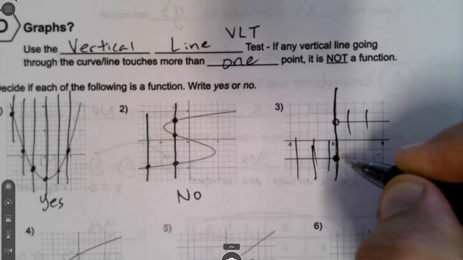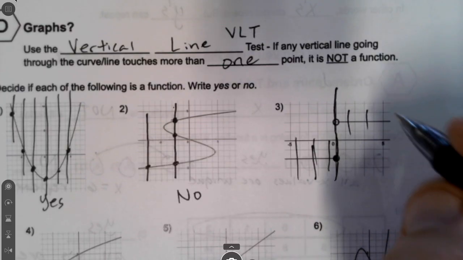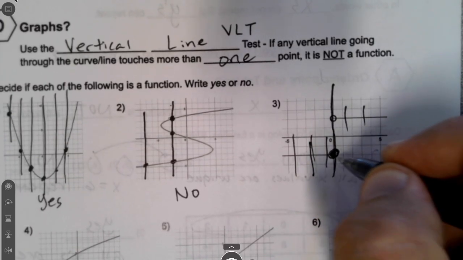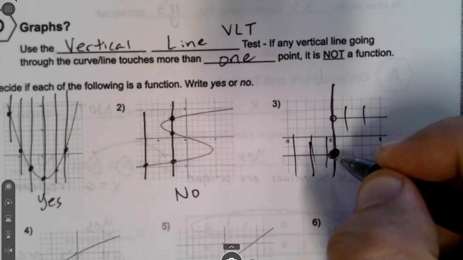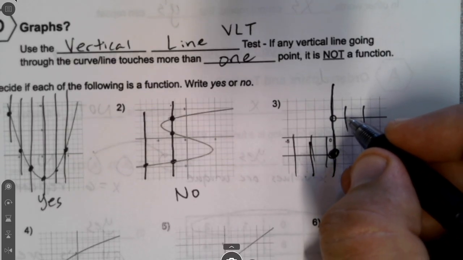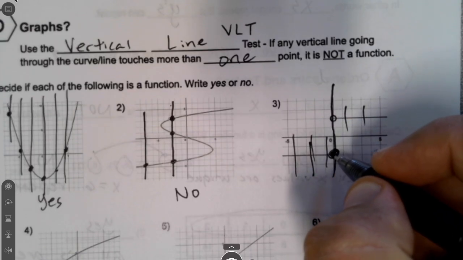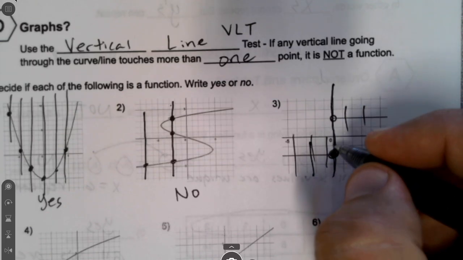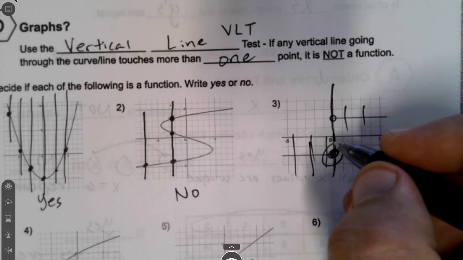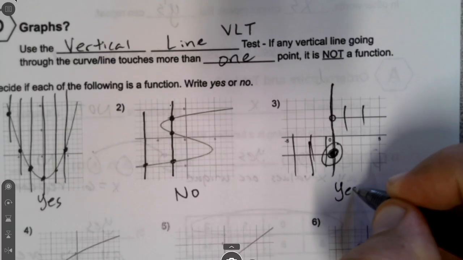You can see this makes what's called a jump, because it goes from being down here at -2 to up here at +2. But this does not hit it in 2 points. It does hit it right here in this point, because that circle is closed, meaning it's filled in. So the graph does exist there. This open circle means the graph goes all the way up to that point but never reaches it. So this one really does touch in just one spot. It touches right here, because up here, that open circle that's not filled in means the graph doesn't exist up there. So this one is a function also.